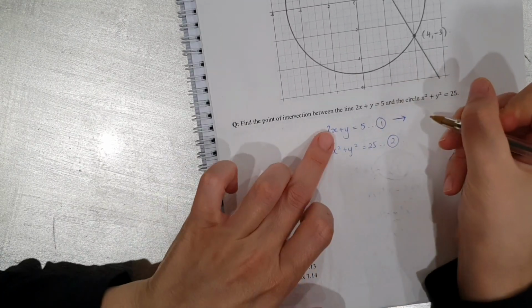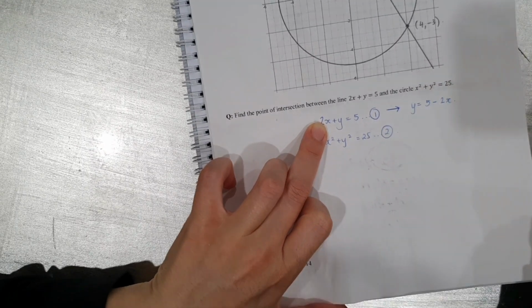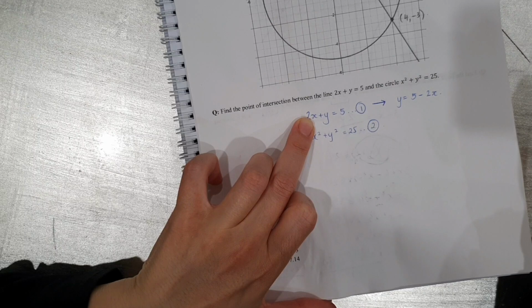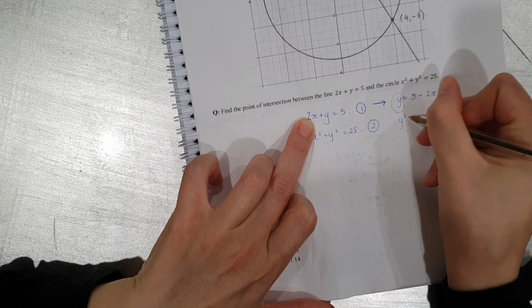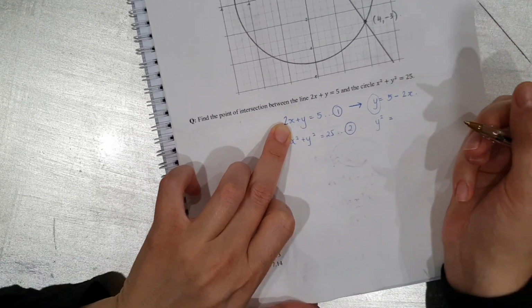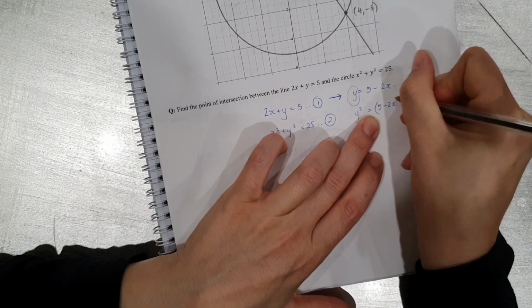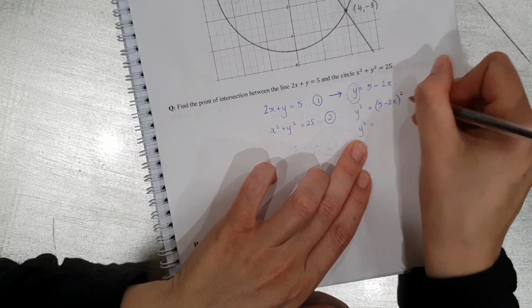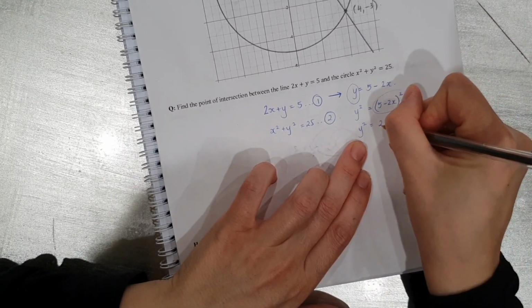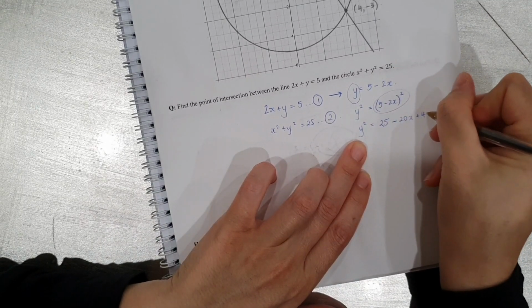The first thing I would encourage you to do is to make y the subject here. So move the 2x to the other side: y equals 5 minus 2x. The next thing I would encourage you to do is to square both sides. Square the left-hand side, you'll get y squared. And what you do to one side, you must do to the other, so we also square the right-hand side: 5 minus 2x all squared. Then we expand this out and simplify it. 5 squared is 25, minus double that, which is 20x, plus 4x squared.